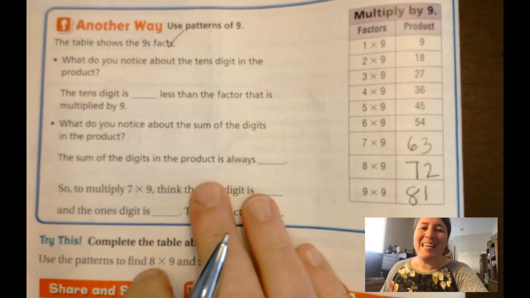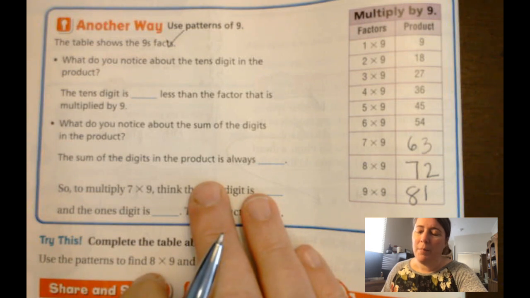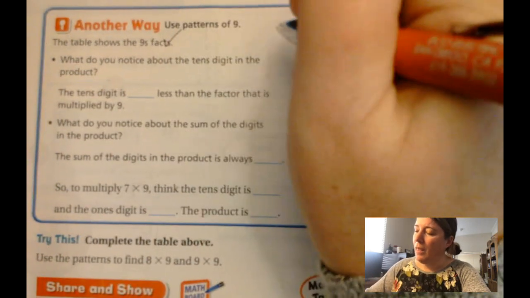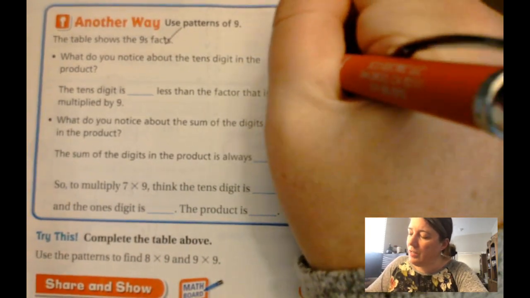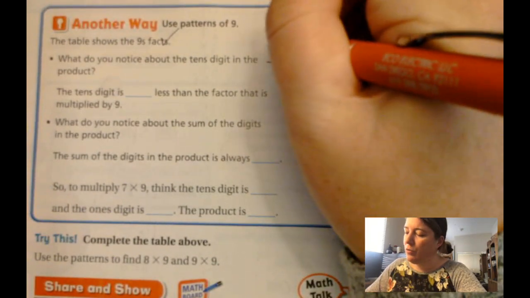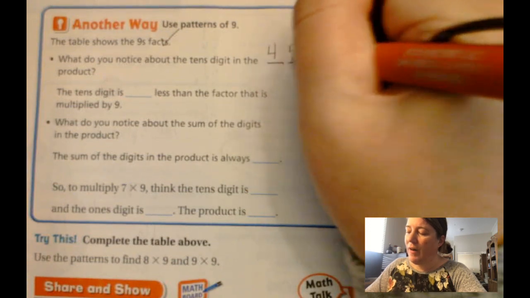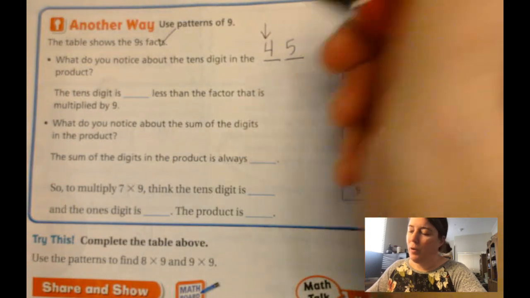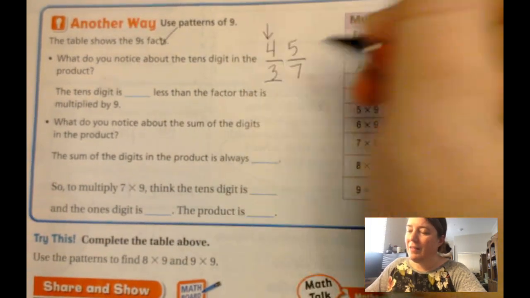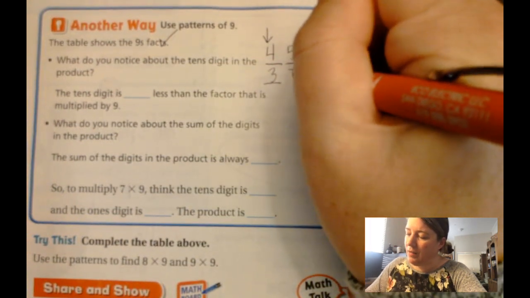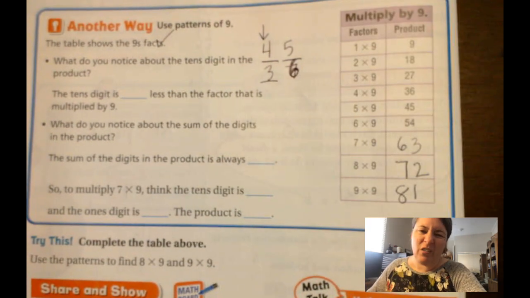What do you notice about the tens digit in the product? Wait a minute. Tens digit. I have to understand what a tens digit is, don't I? Well, a tens digit is always the second number in place value. So like 45, the 4 is in the tens digit, right? 37, the 3 is in the tens digit, and so on. In fact, let me just make it the same numbers as over here. I'm going to change it to 36.